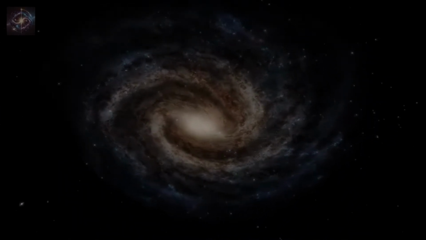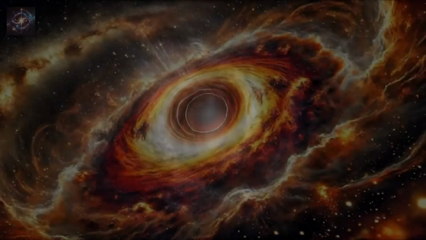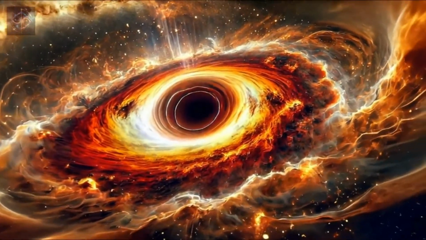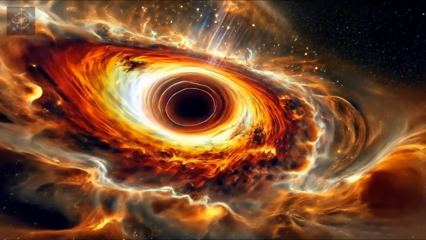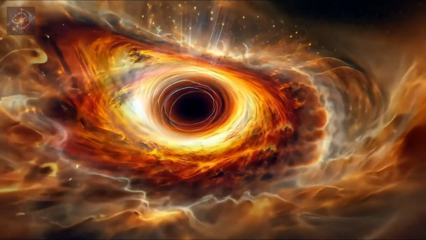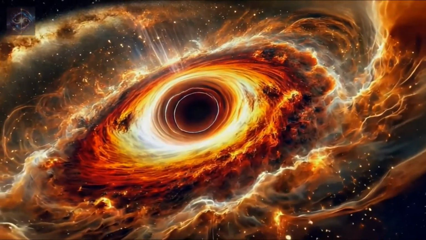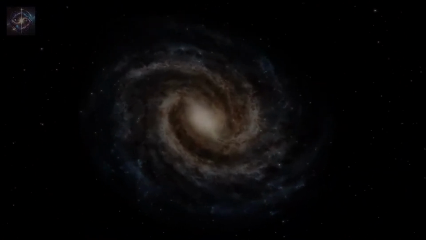As the Milky Way grew larger, its shape began to evolve. Initially, it was a chaotic, irregular collection of stars and gas. Over time, as it rotated and settled, it developed a more organized structure. The spiral arms are one of the Milky Way's most striking features.